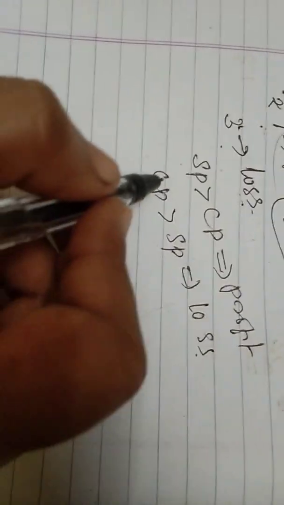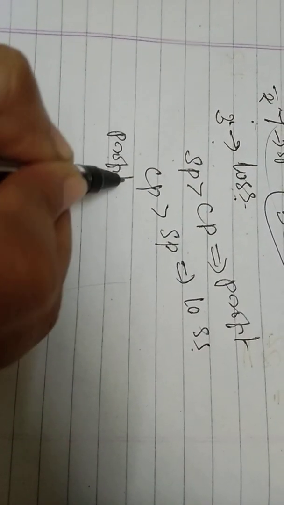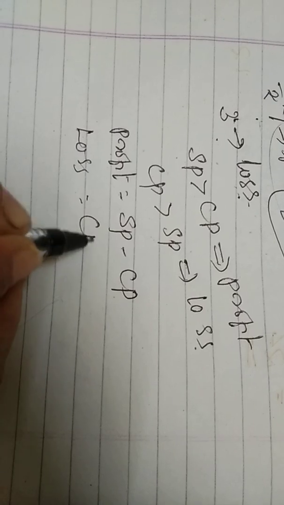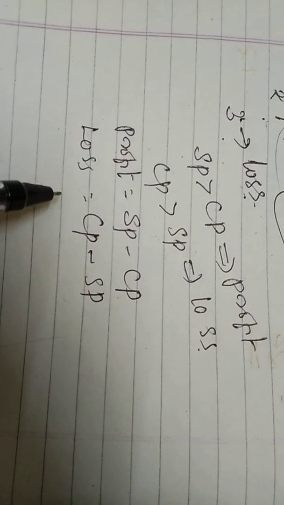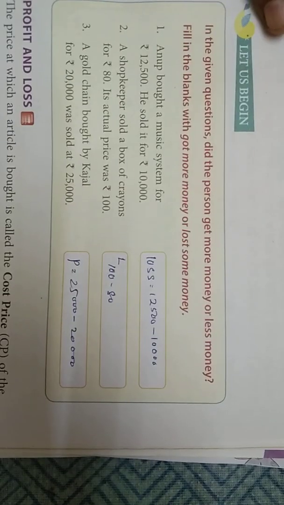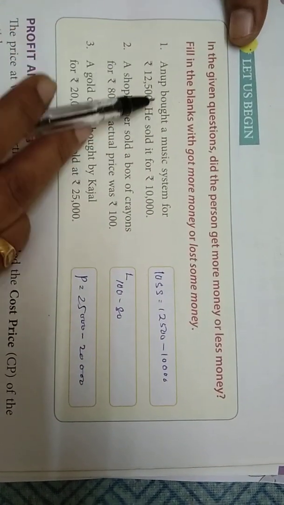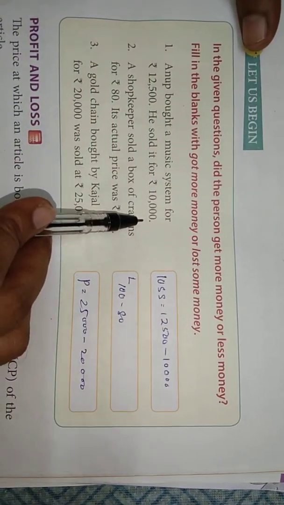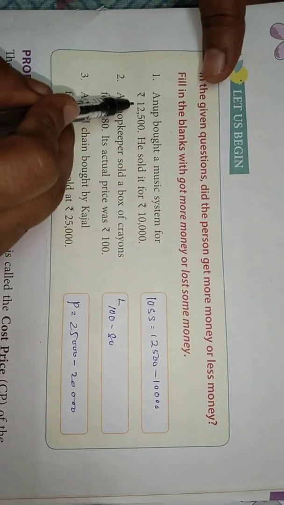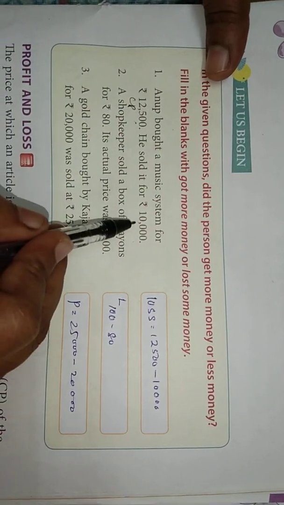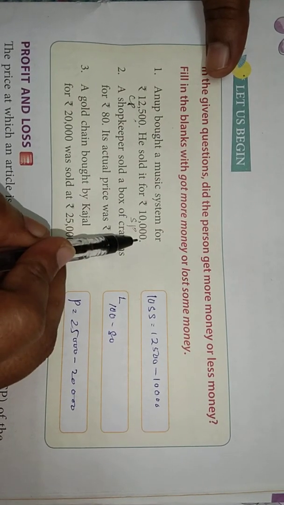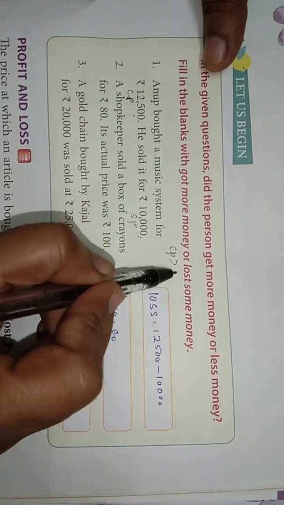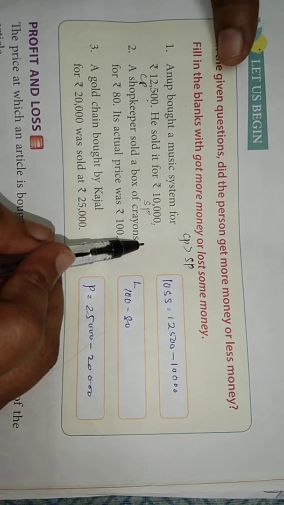From this we can derive a formula: profit equals SP minus CP, and loss equals CP minus SP. Look at this example in your textbook. The first question is: Anu bought a music system for 12,500. He sold it for 10,000. That means his cost price is 12,500 and the selling price is 10,000. The cost price is greater than the selling price, that is CP is greater than SP. That means there may be a loss.